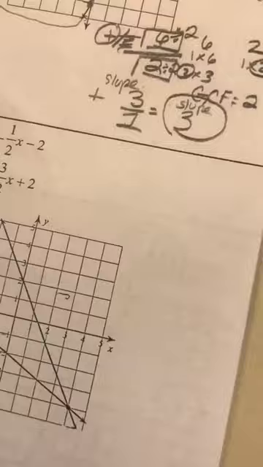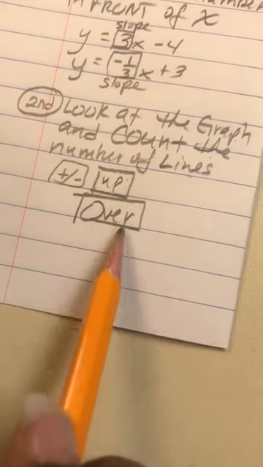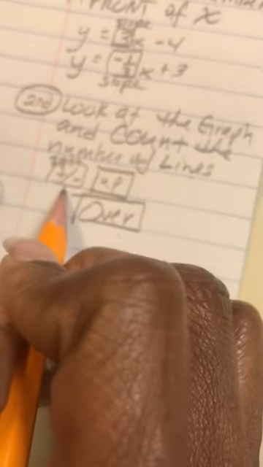So that's the second way that we can determine slope, by looking at the graph and counting the number of lines up and over and determining whether the line was pointing towards the right or towards the left. The third way to determine slope is to subtract 2 points. So you'll be given 4 numbers, maybe 3, 4, and 5, 7. So this is your X number, this is your Y number, this is your X number, and this is your Y number.